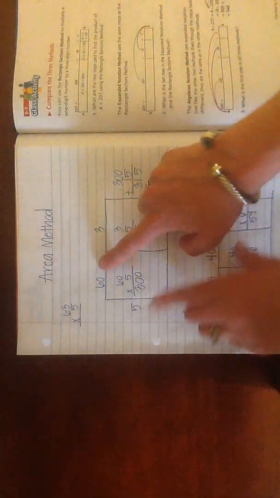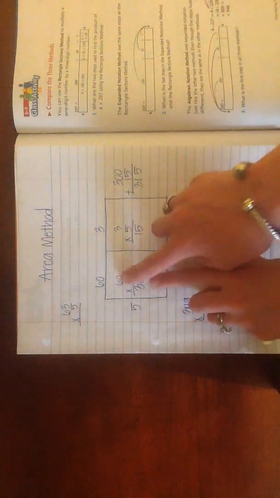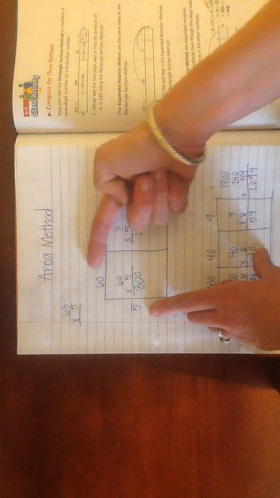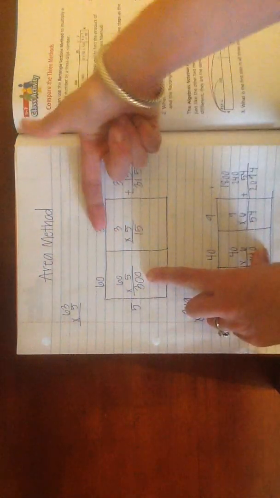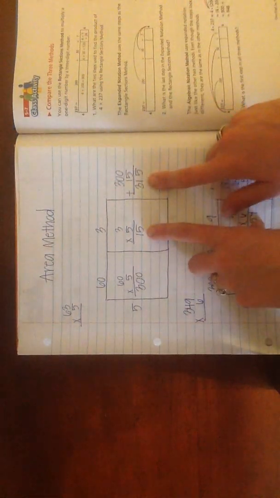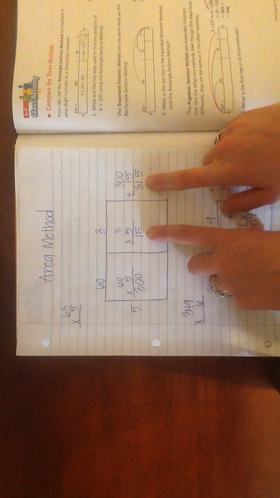I have right here, and feel free to pause the video whenever you need to so you can see it, the area method and how we multiply that problem. I would break it up into 60 and 3, put my numbers there, and then put 5 there. I then say 60 times 5 is 300, and 3 times 5 is 15. I add them up and I get 315.